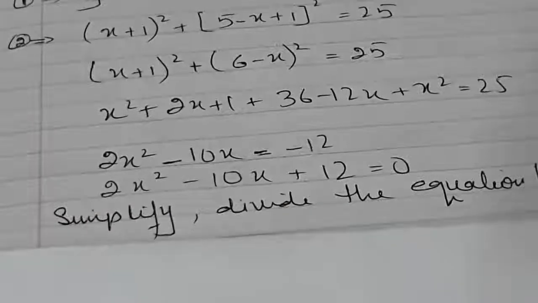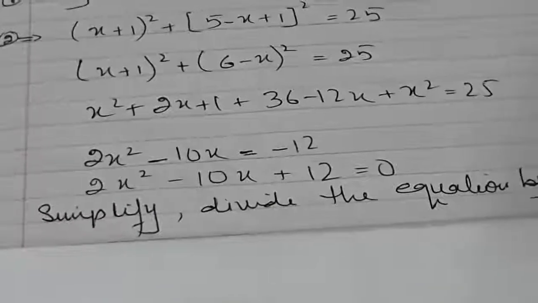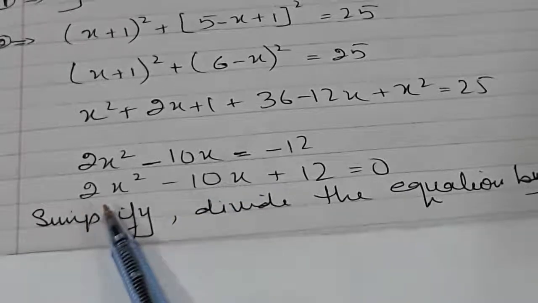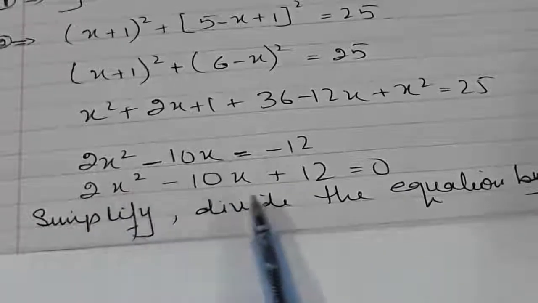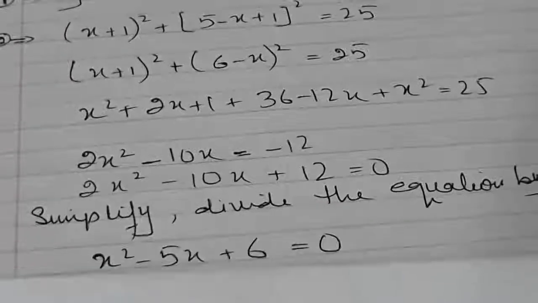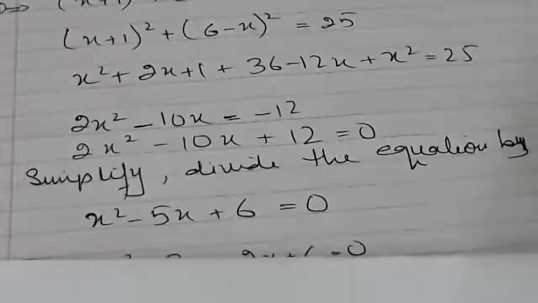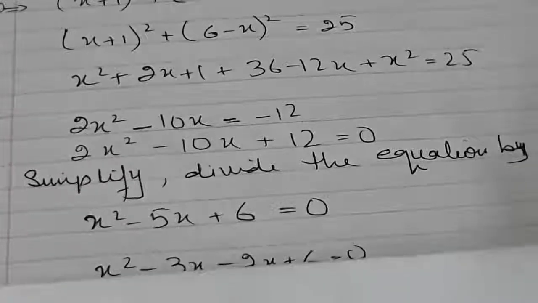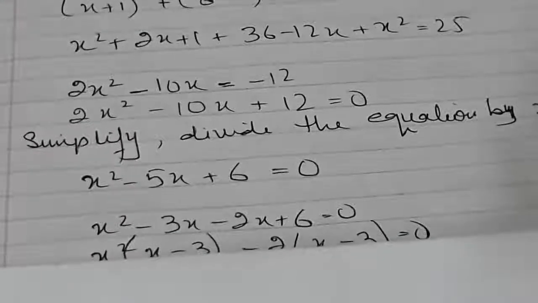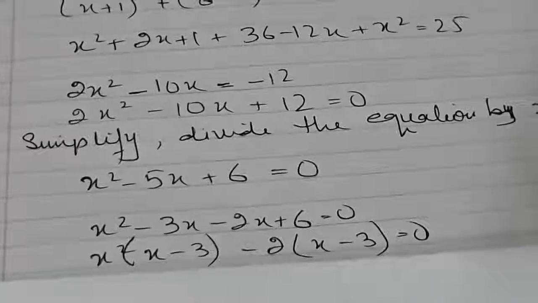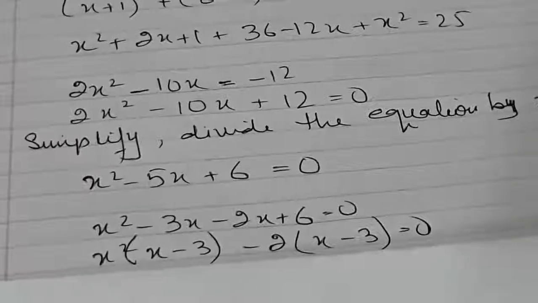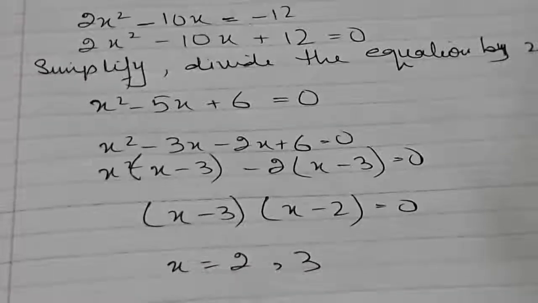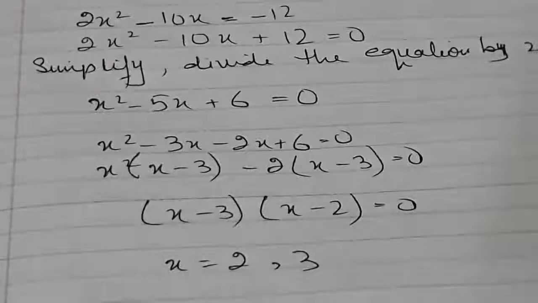All of you know how to factorize by dividing the middle term into two terms. I can simplify this equation, and it will become x square minus 5x plus 6. Then I will factorize it by breaking minus 5x into minus 3x and minus 2x. And from here I got two values of x, 2 and 3.